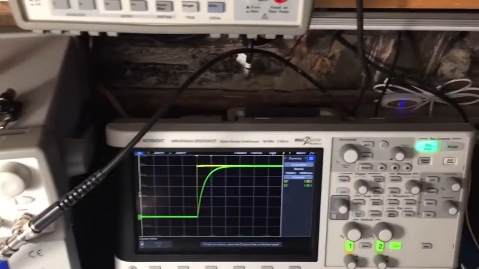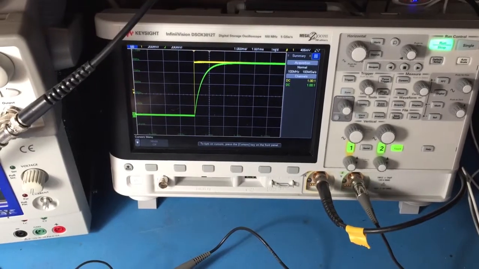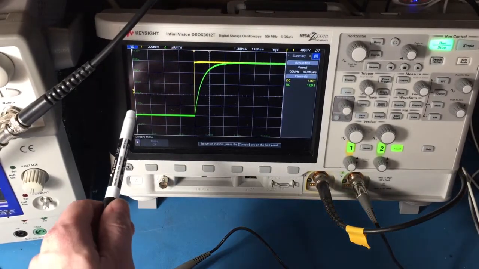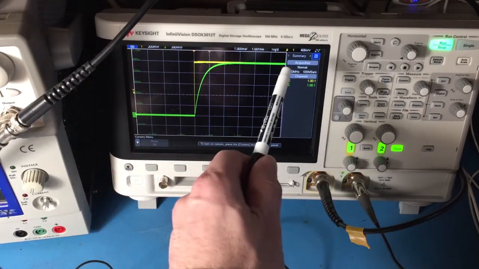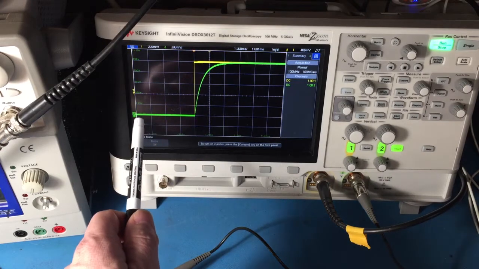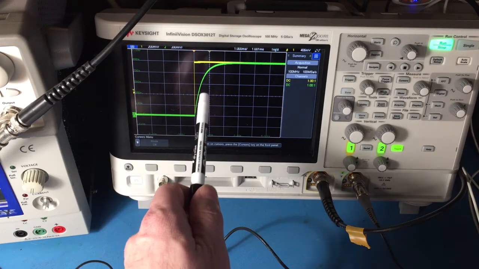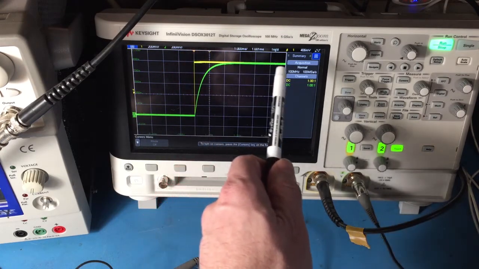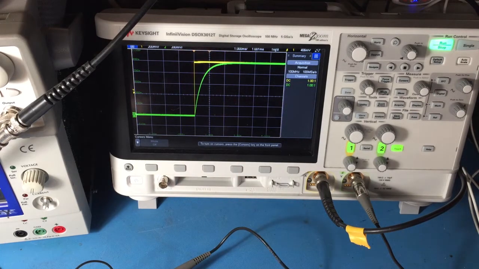Then on our oscilloscope, we're looking at the outputs and the input. So the input to the circuit is in yellow. It looks like a step response, and the output is in green, and you can see the charging of the capacitor as the voltage asymptotes to the step size.